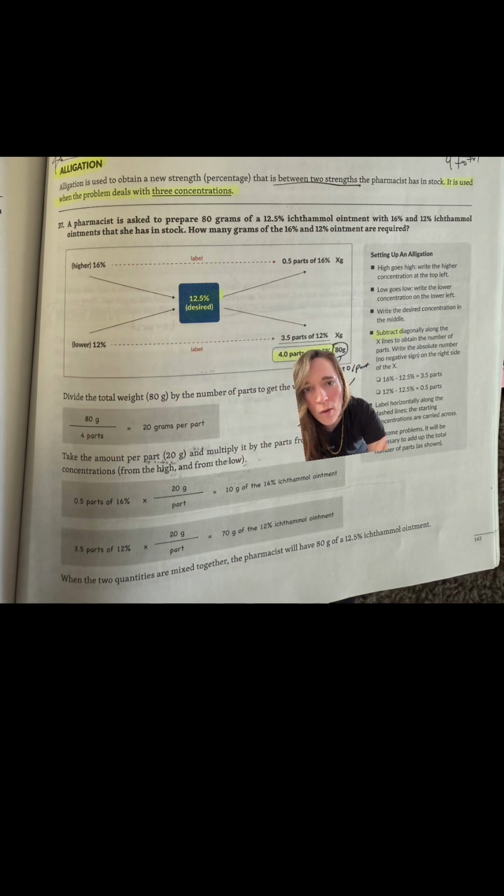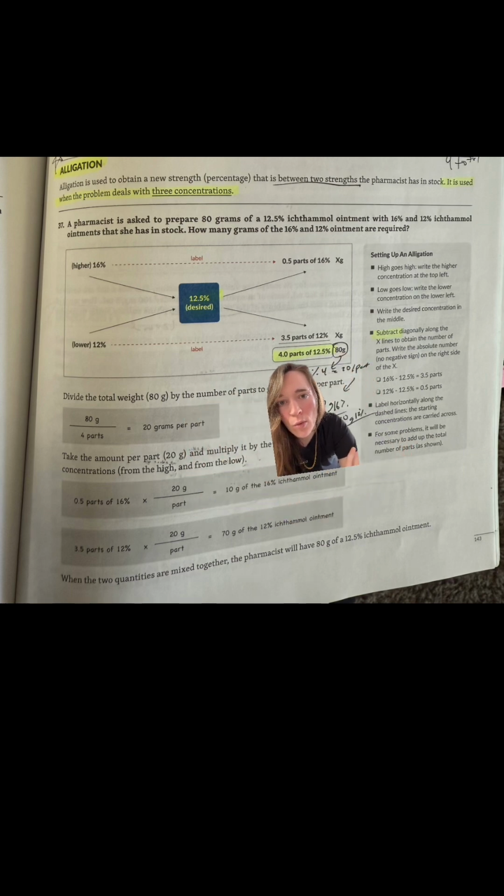So 16 minus 12.5 will give you 3.5. 12 minus 12.5 will give you 0.5. You drag across at the top too, so 0.5 parts of this 16% and 3.5 parts of this 12%. Add the parts together, totaling 4 parts, and then your desired is 12.5%. Remember, we're trying to prepare 80 grams of this 12.5%.